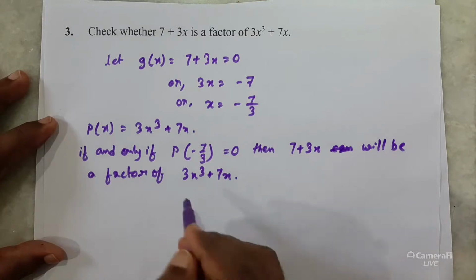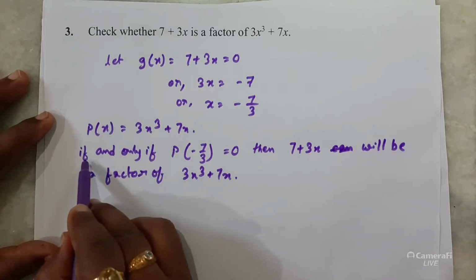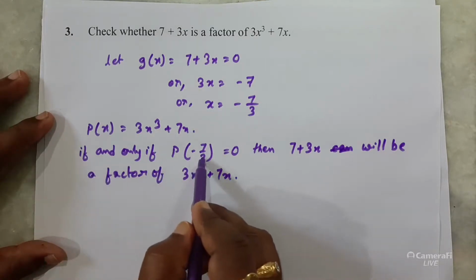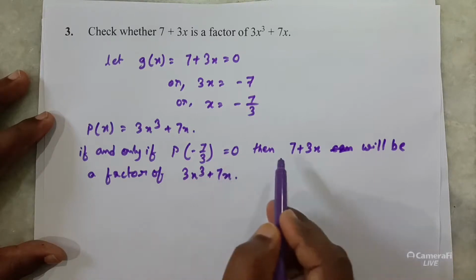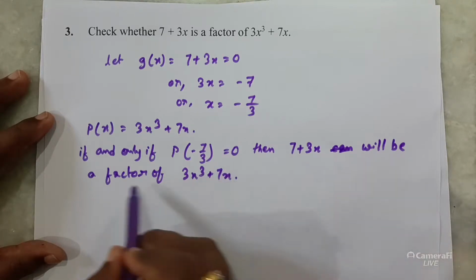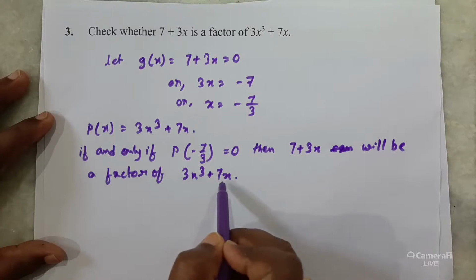That's what we have written here: if and only if p of minus 7 by 3 is equal to 0, then 7 plus 3x will be a factor of 3x cube plus 7x.